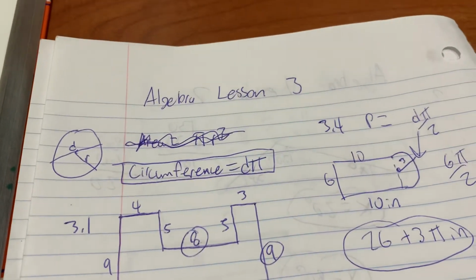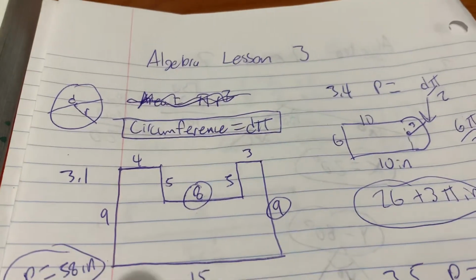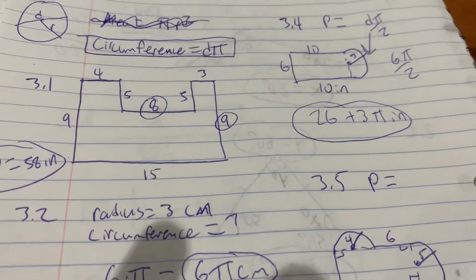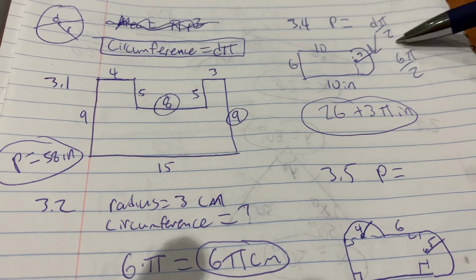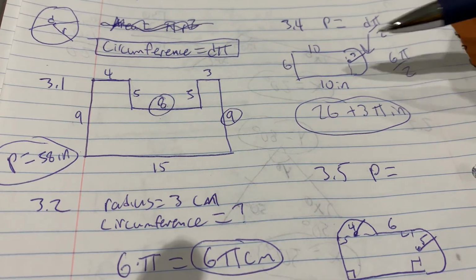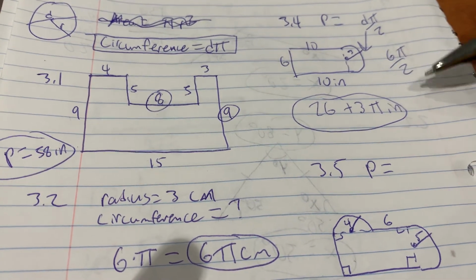Again, I want you to write your answer in terms of pi. I know the book has the answer as 35.42 inches. That's an approximation if you use 3.14 for pi, but remember, half circles, diameter times pi divided by 2. And I'm just substituting in 6 for the diameter because 3 is the radius.